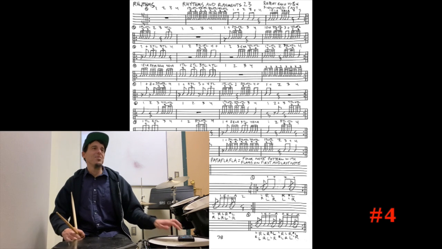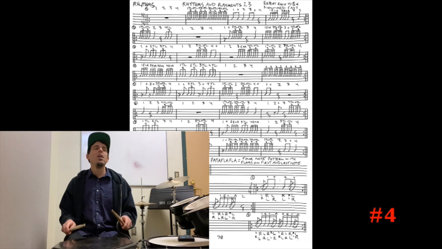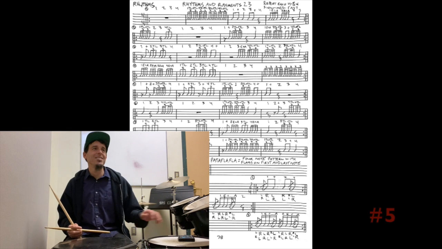Here comes number 4. 1, 2, 3 E and a 4 E and a 1 E and a 2 E and a 3 E and a 4 E and a 1 triplet, 2 triplet, 3 triplet, 4 triplet, rest, 2, 3, 4, 1 triplet and triplet, 2 triplet and triplet, 3 triplet and triplet, 4 triplet and triplet. All right, let's go ahead and go to number 5.